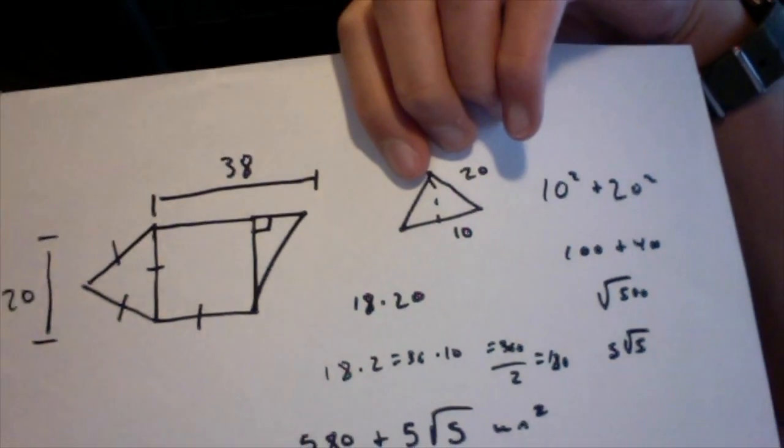So I did 100 plus 400, and then did root 500, which I said was 5 root 5, and then my answer was 580 plus 5 root 5 units squared, which is just plain wrong. I clearly didn't understand how to find the area of the equilateral triangle. I'm going to show you how to do that now.